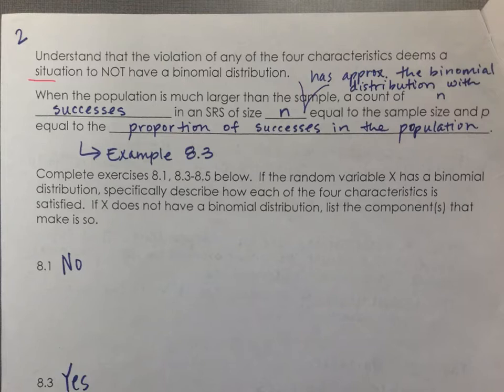Another piece we want to consider is that when the population is much larger than the sample, a count of successes in a simple random sample of size n has approximately the binomial distribution with n equal to the sample size and p equal to the proportion of successes in the population. I'm going to go through example 3 to help you understand what that sentence means.